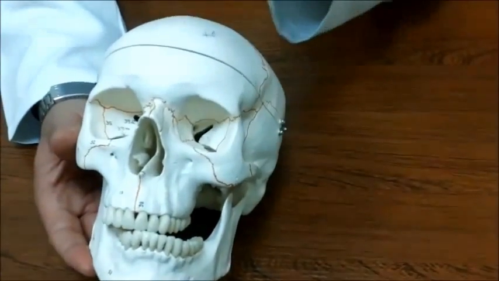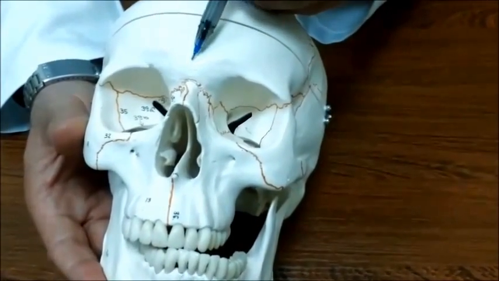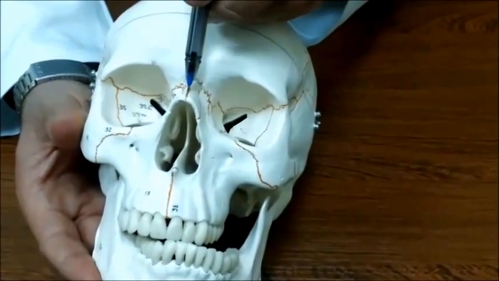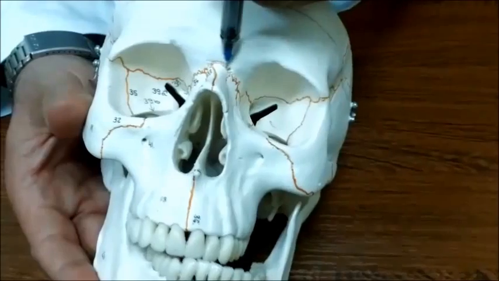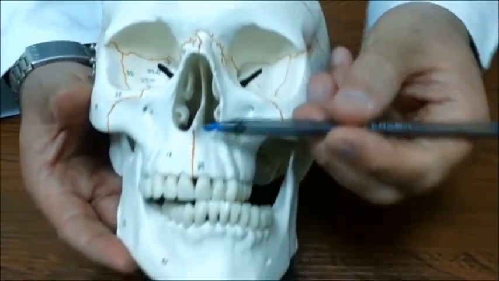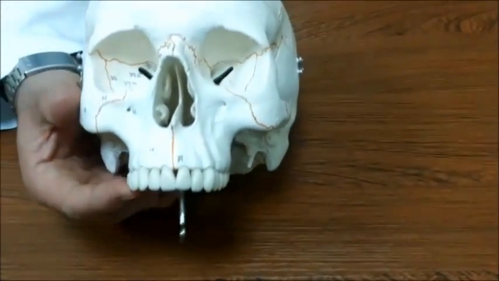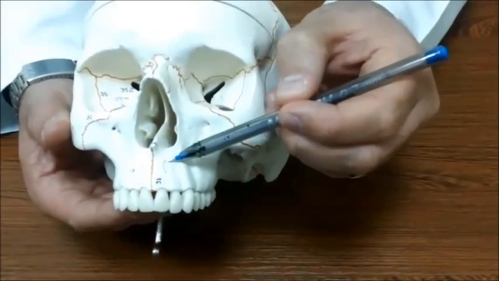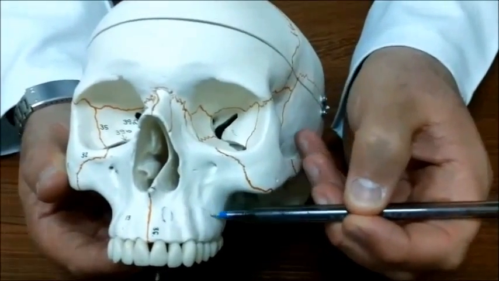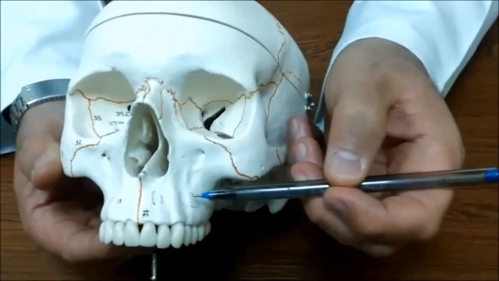Regarding the features, we have here what's called superciliary arch. This part is called glabella. The meeting point between the internasal and frontonasal suture is called nasion. This is called anterior nasal spine. Incisive fossa, canine eminence, canine fossa.